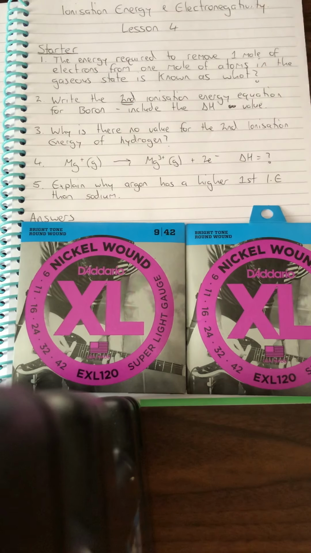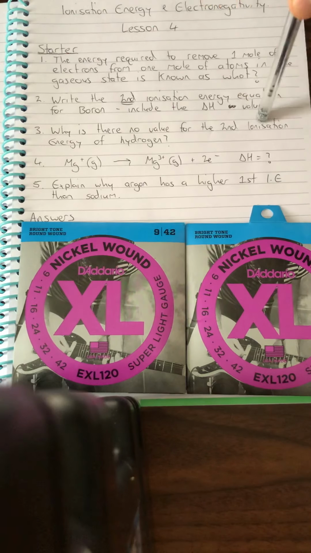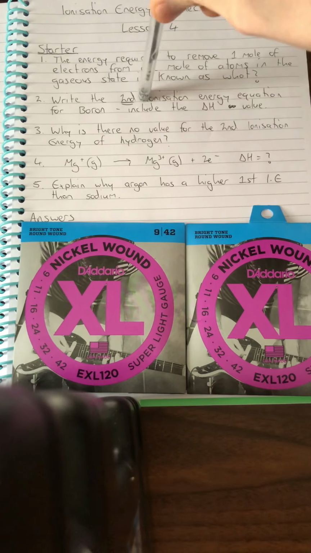Now, got a wee starter here, so I'll go through the questions and then we can pause it after. So question 1, the energy required to remove 1 mole of electrons from 1 mole of atoms in the gaseous state is known as what? Question 2, I want you to write the second ionisation energy equation for boron, and I want you to include the delta H value for that. So you're writing the second. Okay, so the first one's been done. I want you to write the second.